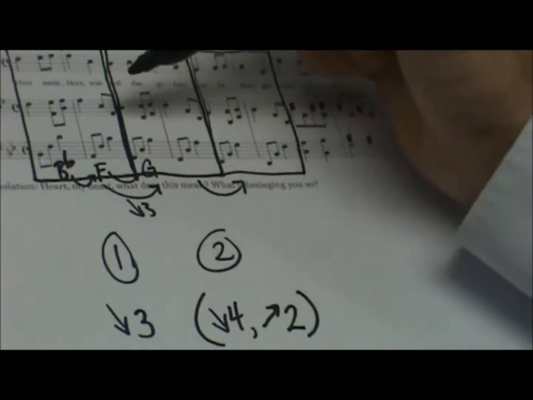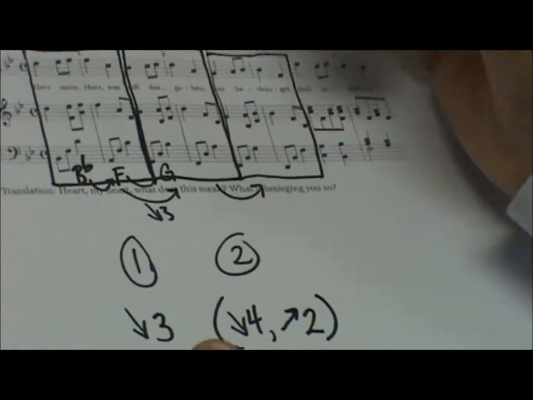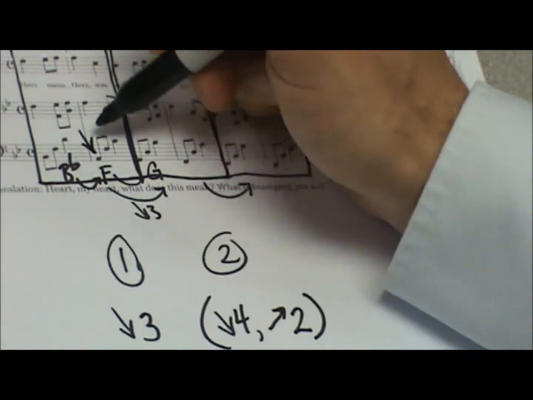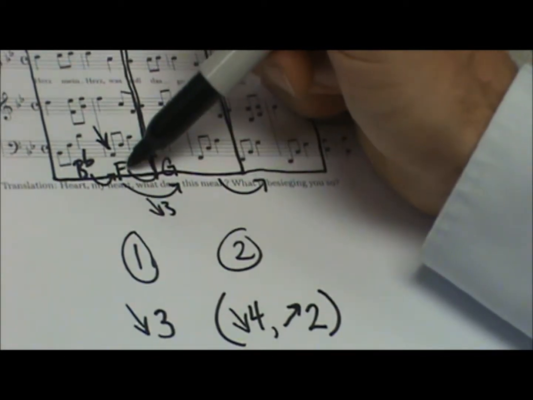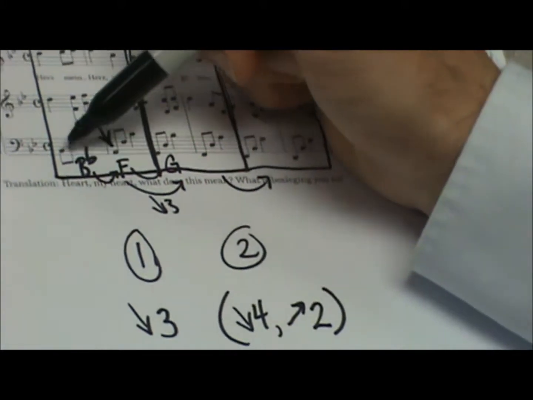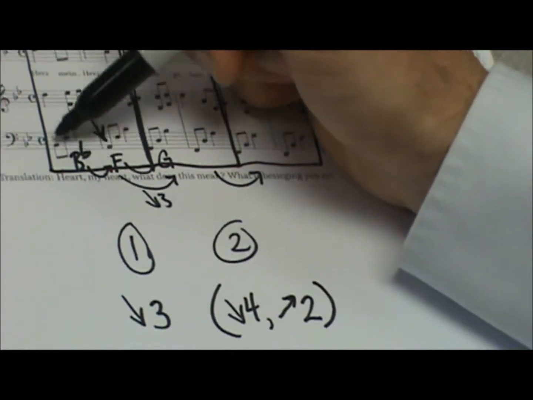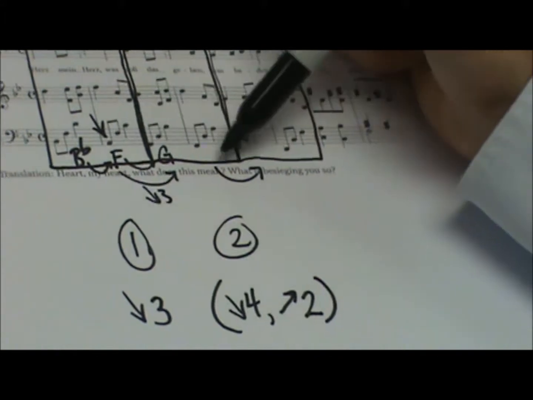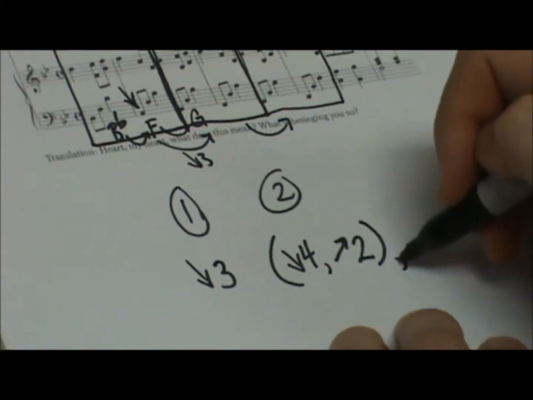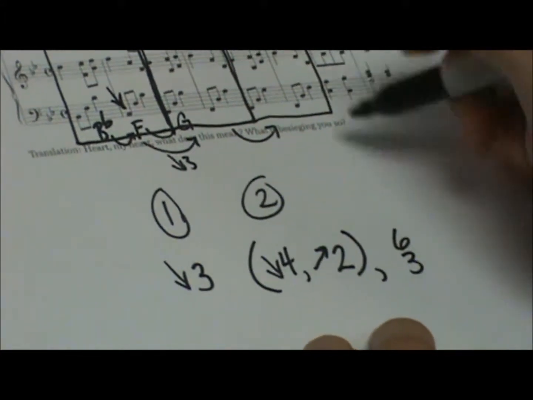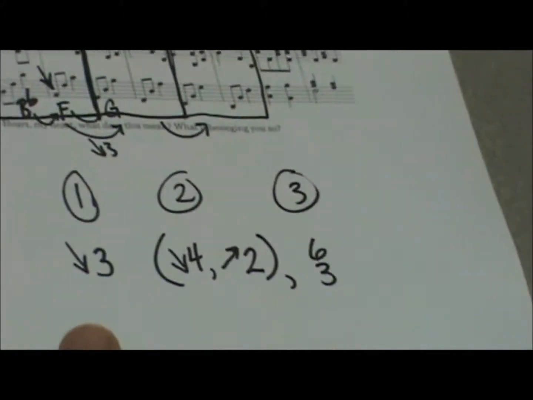Okay, now, any inversions involved here? Well, look at this spot right here. A note other than the root ends up in the bass. Here there's a match. B flat's in the bass, that's the root, they match. But every other chord is in inversion, so we'll write 6-3 there. That's the third part of our label.